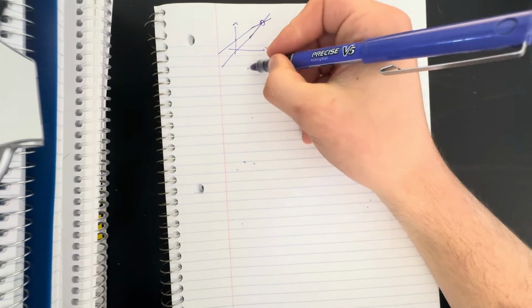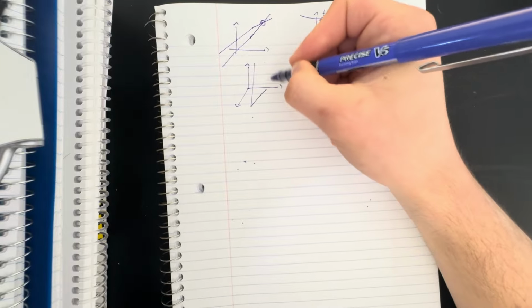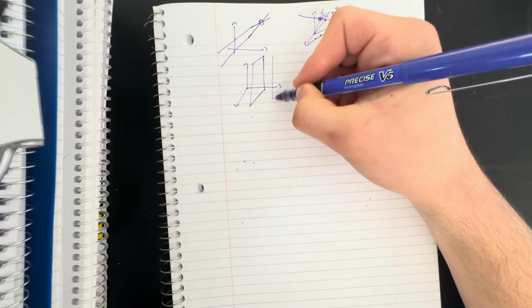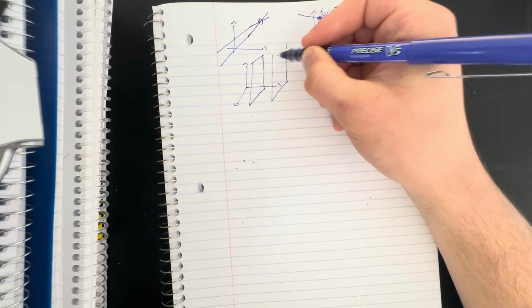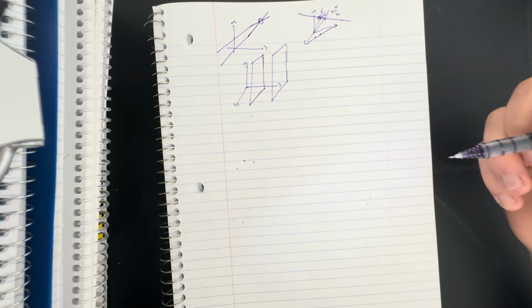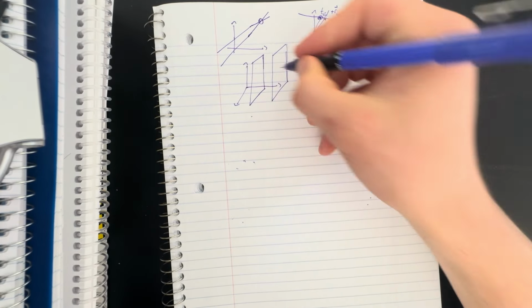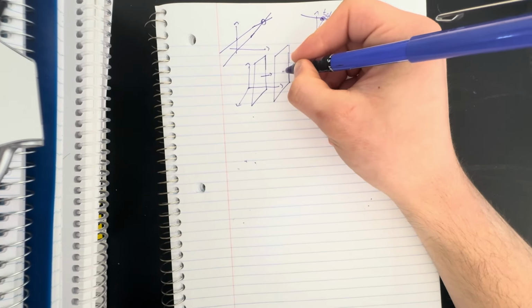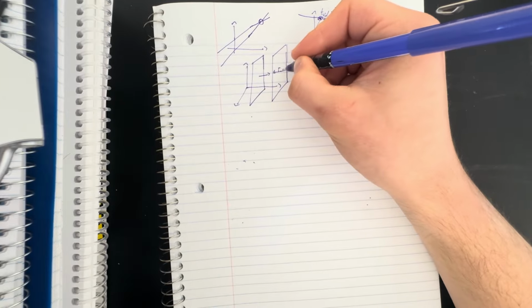Now planes have some more interactions. So for two planes to be parallel, what that's going to look like is, you have one plane up here, and then you have another plane up here. You could tell that these are parallel. They're not really going to intersect. What that really means is that their normal vectors, it doesn't really matter how you draw them, you could draw them this way or that way.